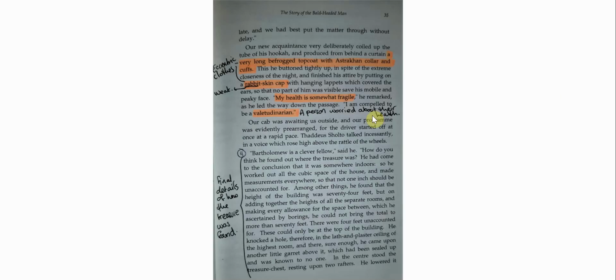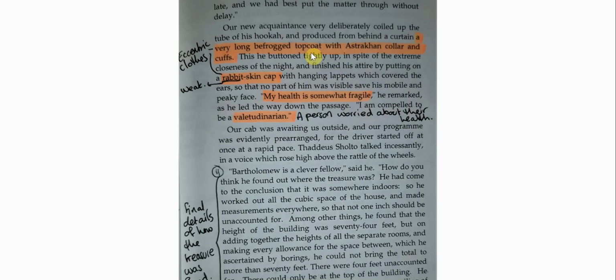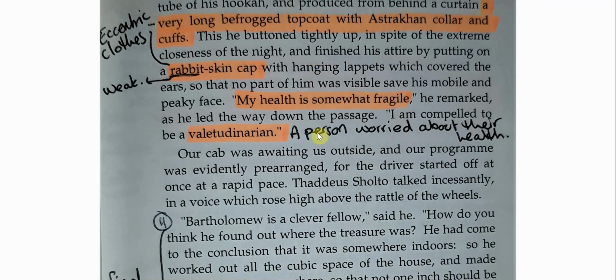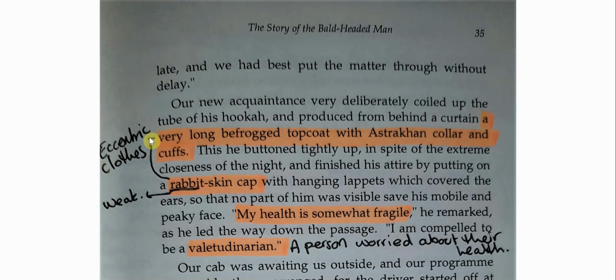Okay, so really not very much on this to be getting into. Just we see a little description of the clothes that Thaddeus Sholto wears. These are eccentric clothes, a long befrogged topcoat with astrakhan collar and cuffs. The fact that he puts on a rabbit skin cap. We will look at the animal imagery applied to other characters later on, but here he's being linked with the idea of a rabbit. This again is weakness. It also might link with the idea of prey. He is very easily preyed upon.